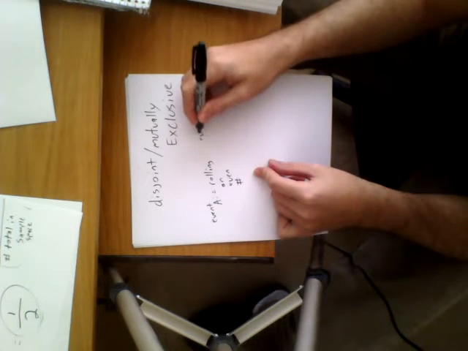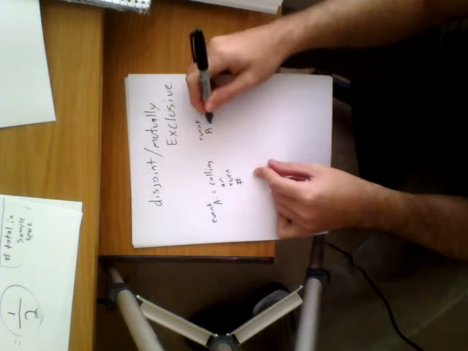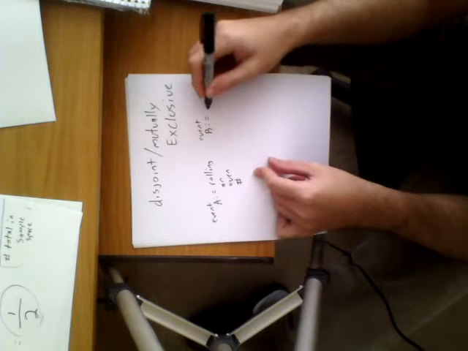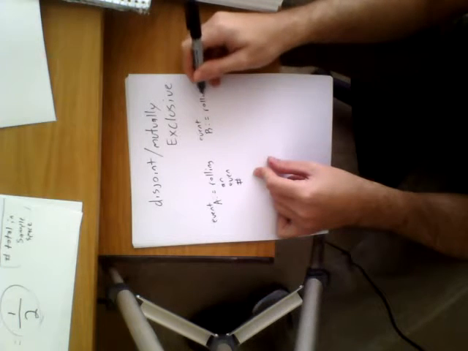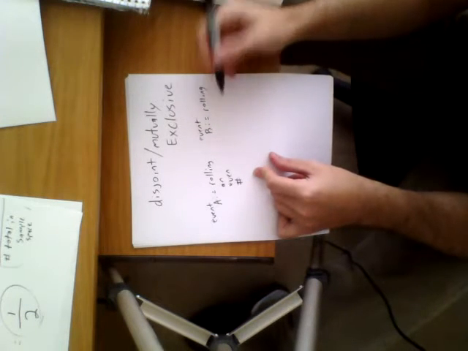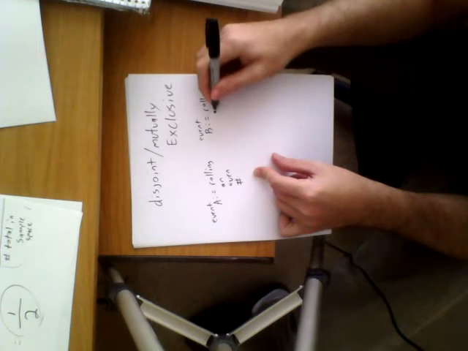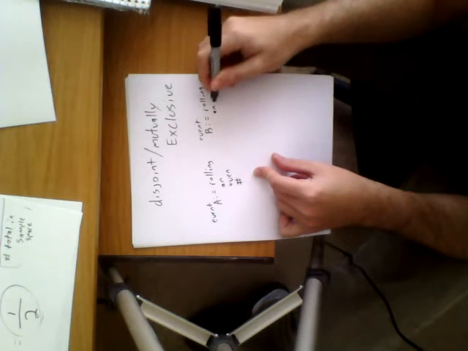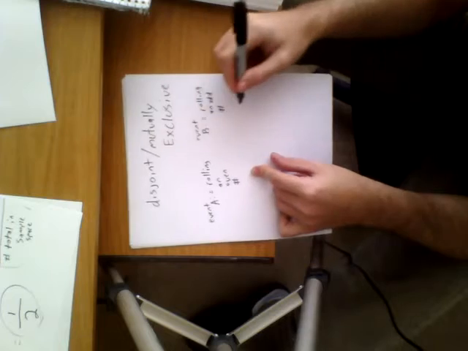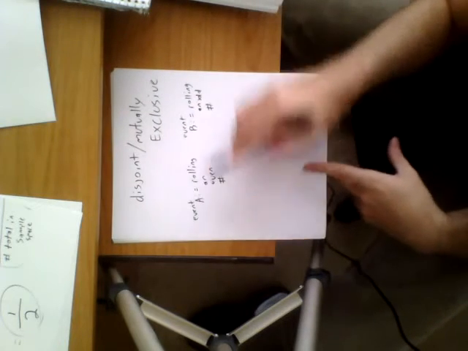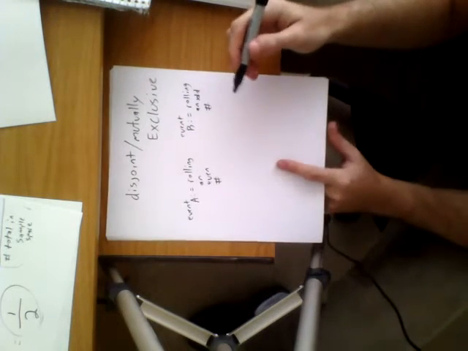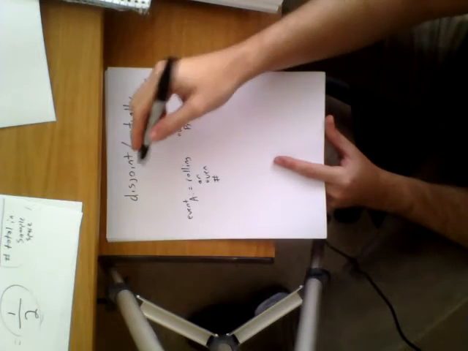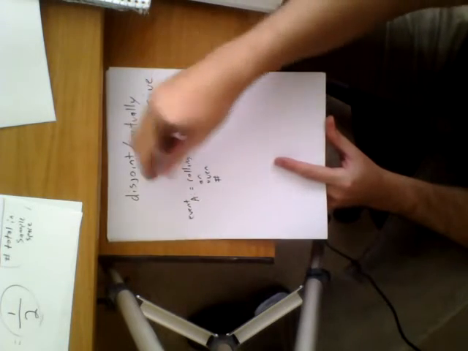Event B, we'll say, is rolling an odd number. So A and B here are what we call disjoint or mutually exclusive. These mean the same thing, disjoint or mutually exclusive.